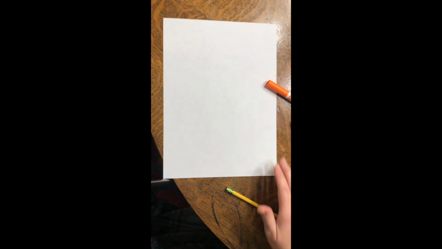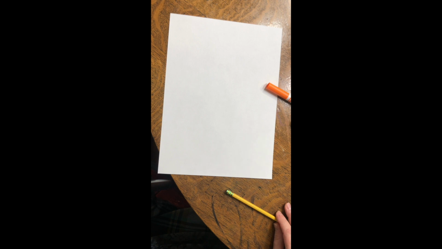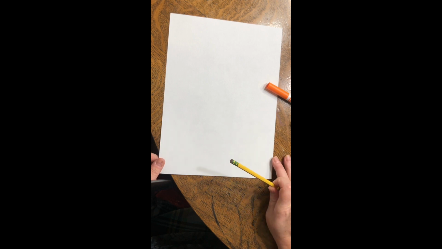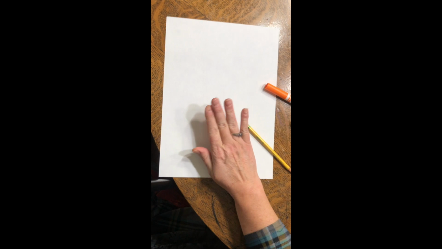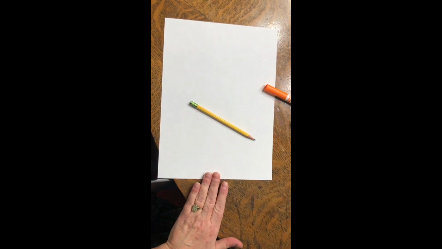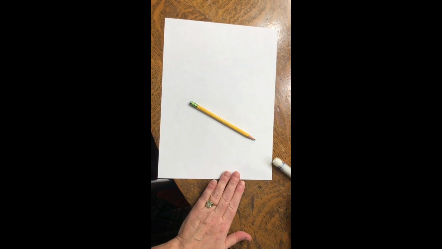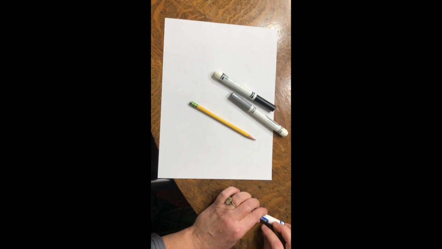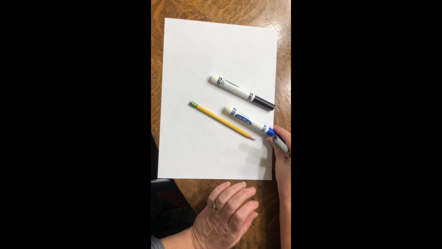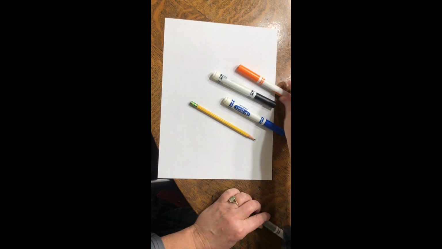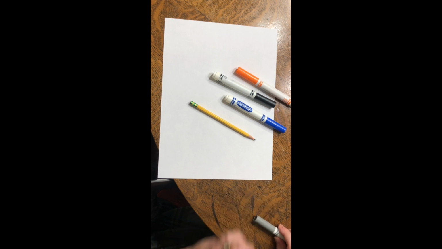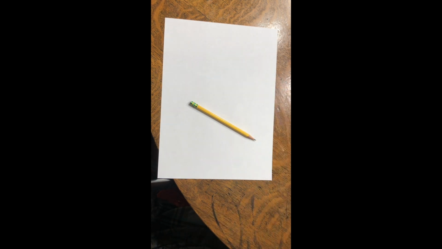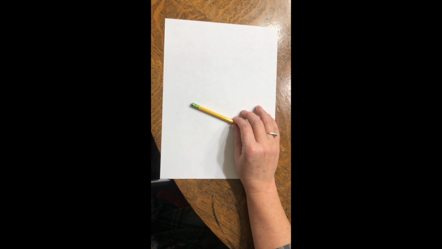Second graders, today we are going to do a little lesson on shadows and how where your sun is positioned can make longer shadows or what we call shorter shadows. So today all you need is a piece of paper, a pencil, and I would like you to see if you have a black marker and a gray marker, or it could be a black marker and a blue marker and an orange one.